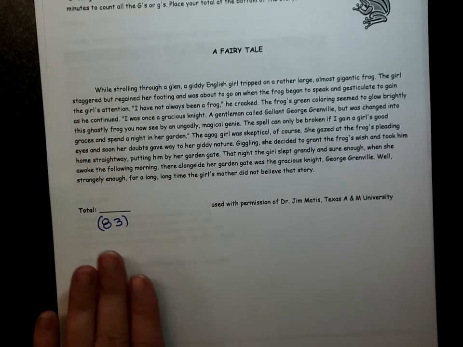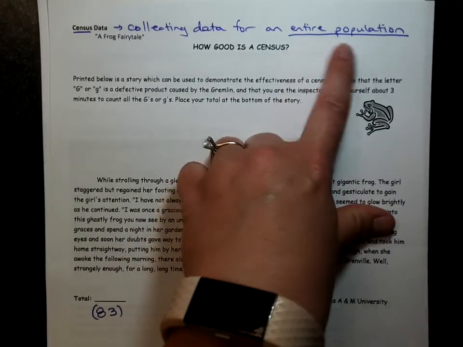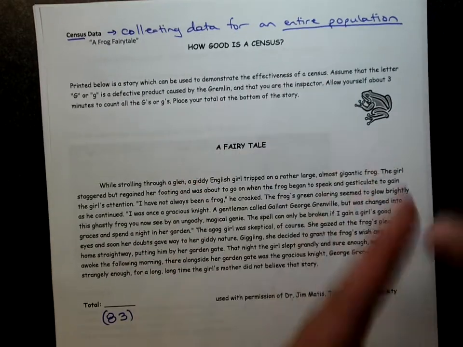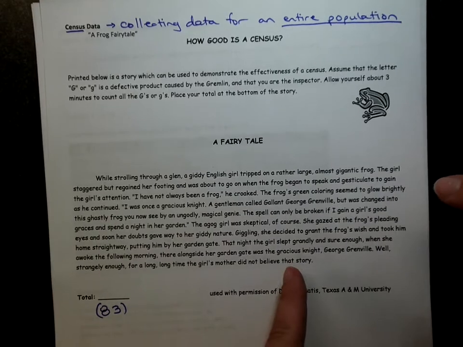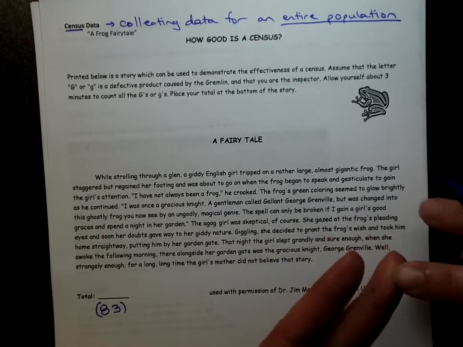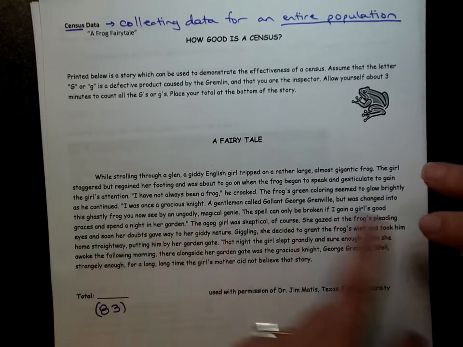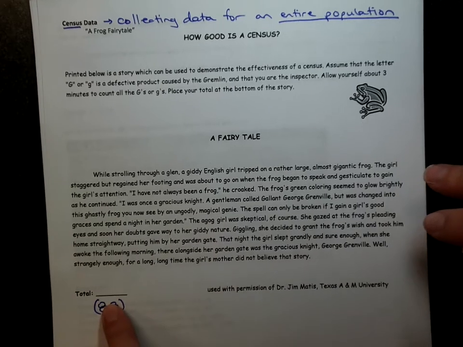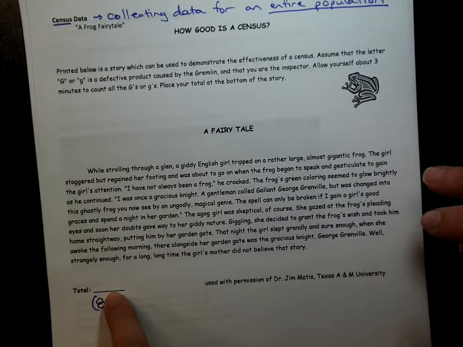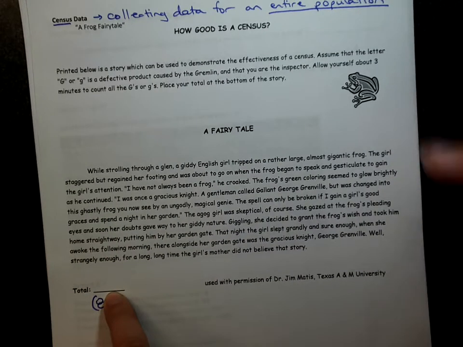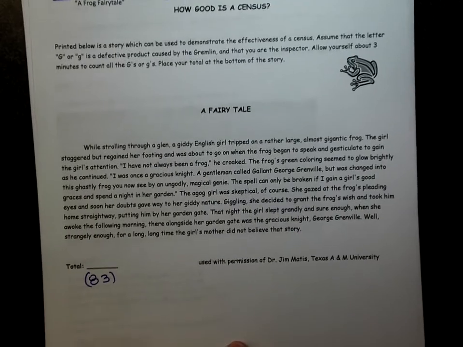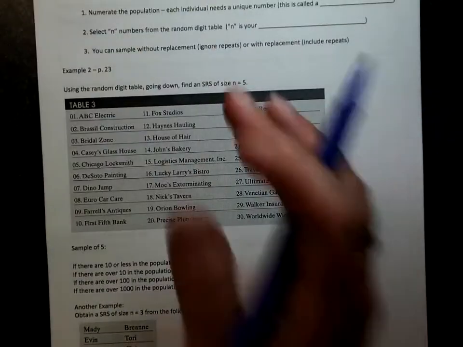So what does that show? What that shows is that trying to get data for an entire population is tedious. That was probably a very annoying task. And it's also inaccurate, which is kind of surprising. I tried to do a very simple task, and more likely than not, you might have gotten it wrong. So trying to collect data for an entire population is exhausting, and it's inaccurate. So instead of trying to get a census, we get samples.